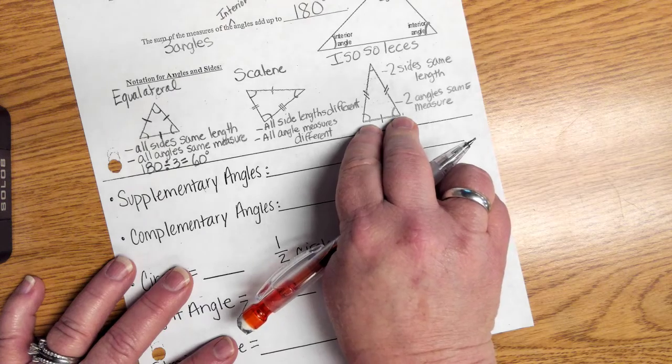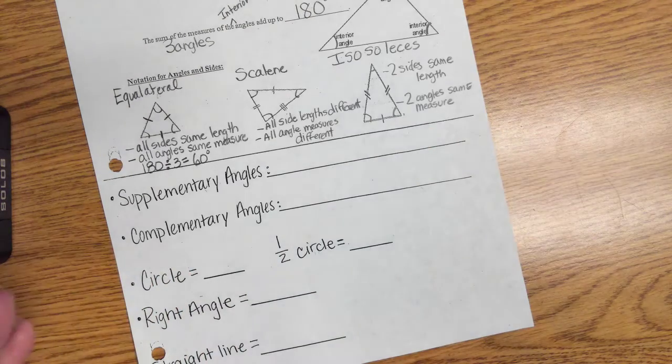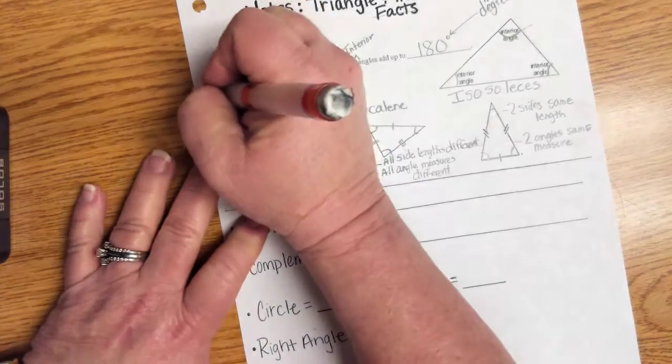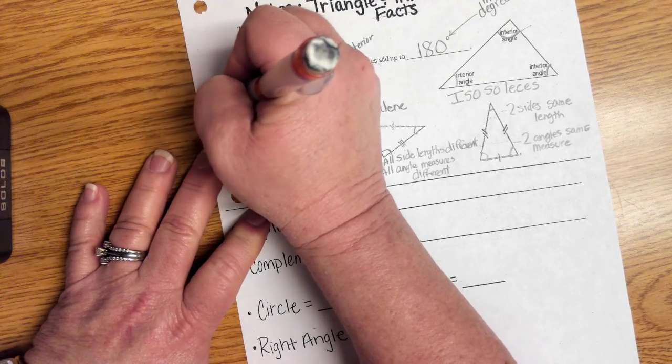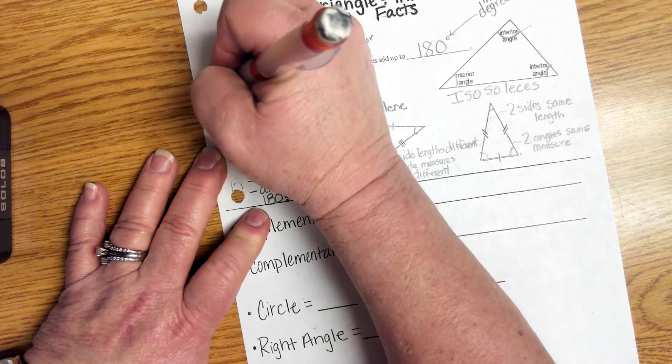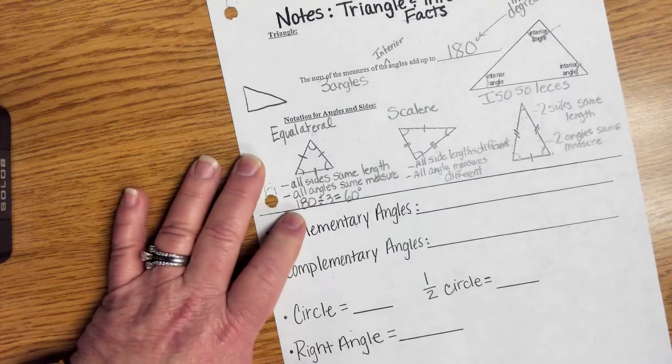So if you kind of know some of these terms and some of these types of triangles, it helps you. The only other triangle I want to mention is the one we've been doing all along for Pythagorean. And what was that called? What kind of triangle was that?